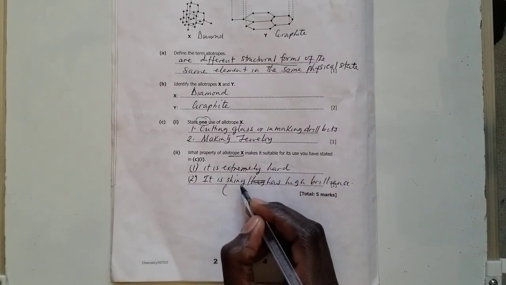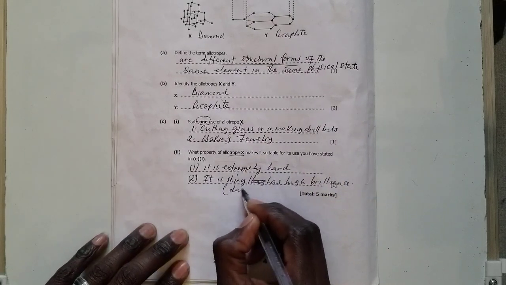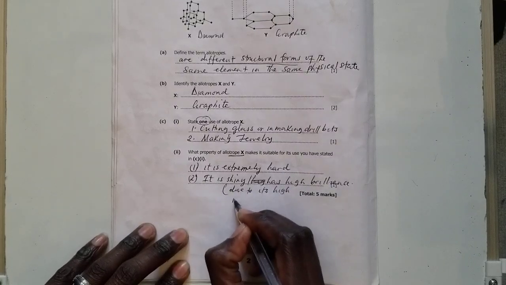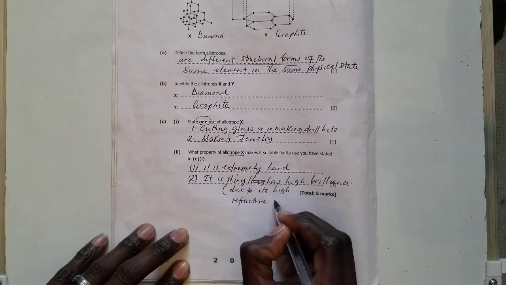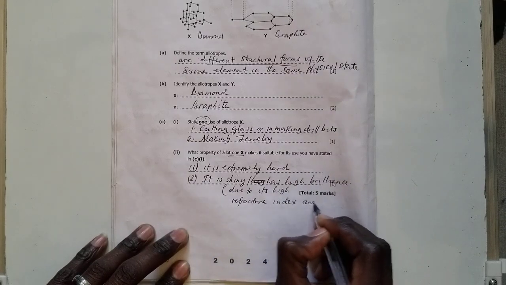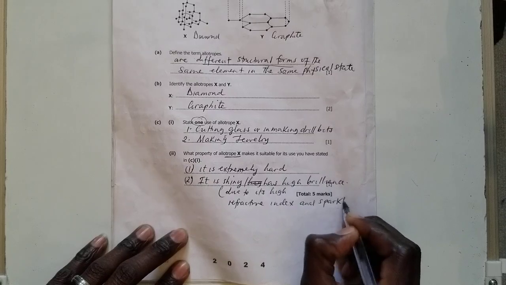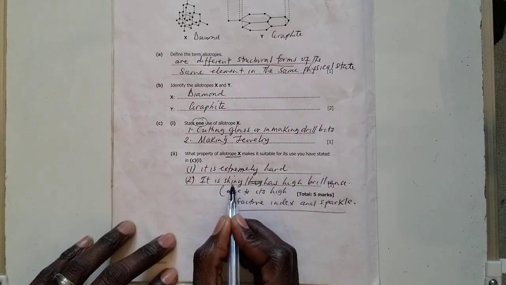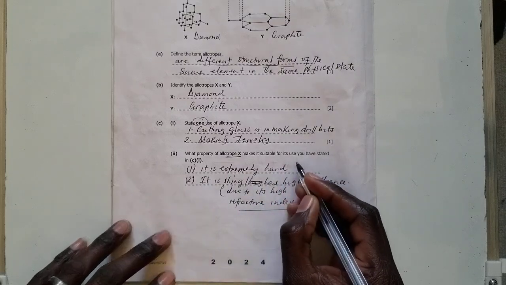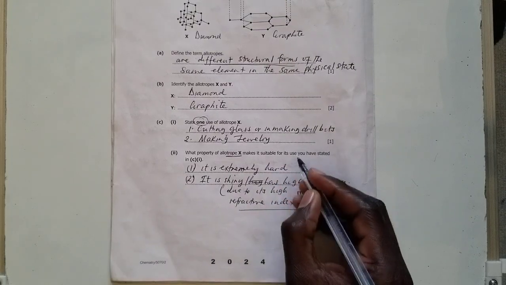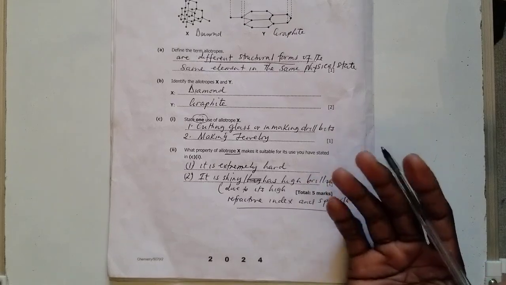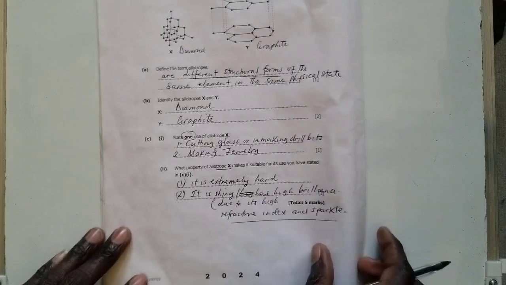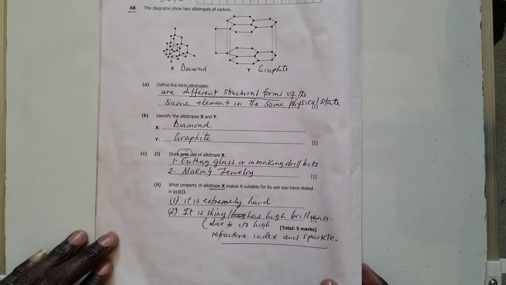Or you could have actually said, due to its high refractive index and sparkle, it is simply used in making jewelries. Then we talked about it being extremely hard in this case, or the hardest known material. I think that's what you would have looked at. So this is what I wanted you to do with these questions.